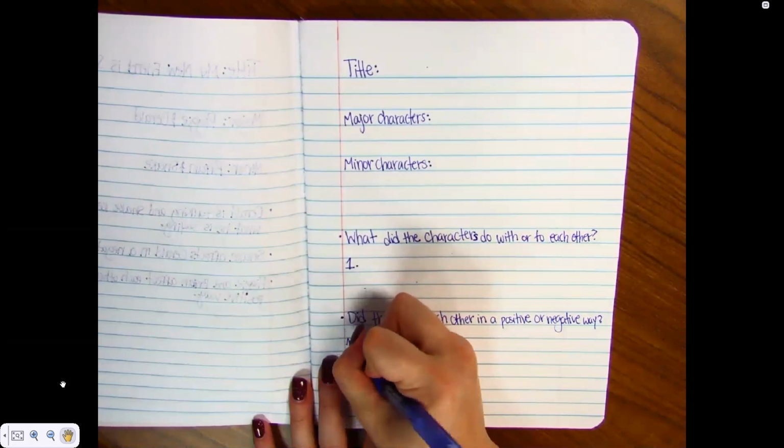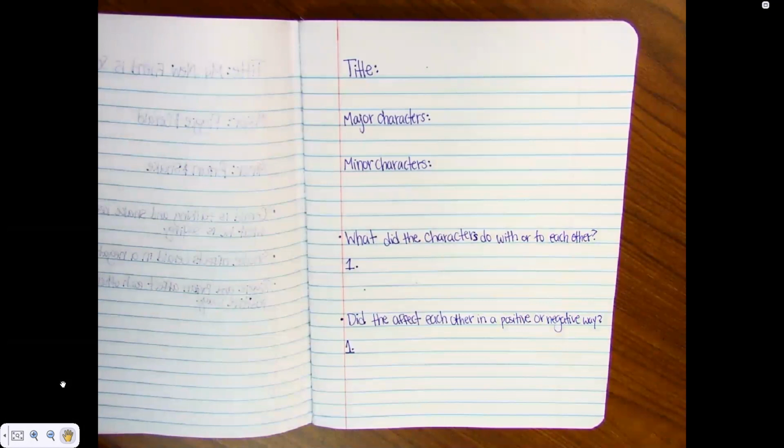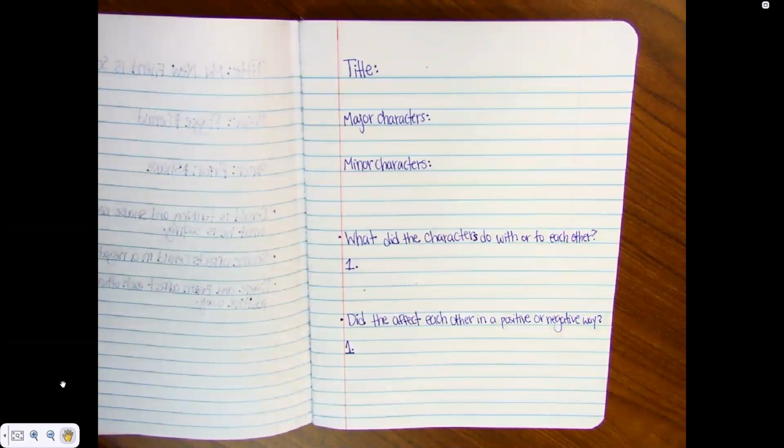And then I put another 1 because all you have to do is write one sentence. That's it. Or you can even just say positive or negative. This should be super easy, super simple.